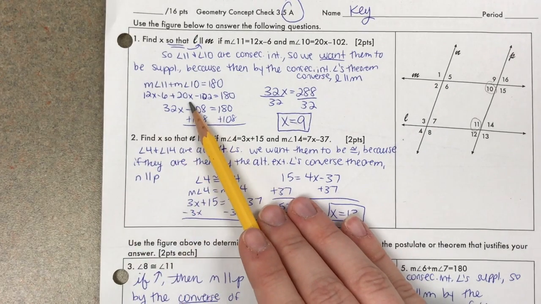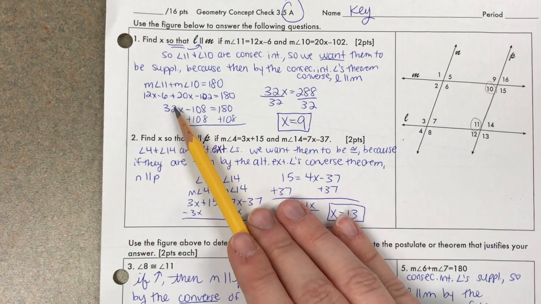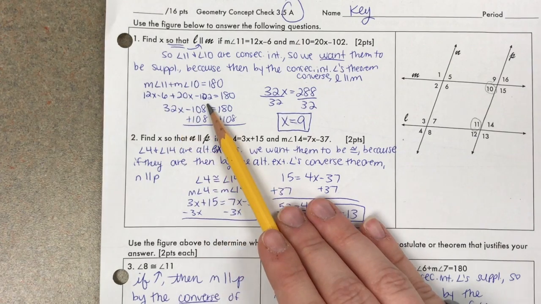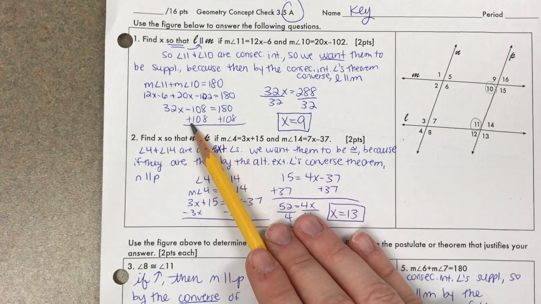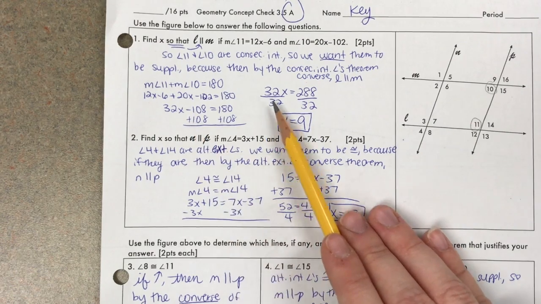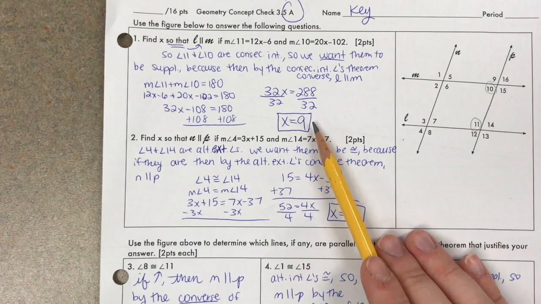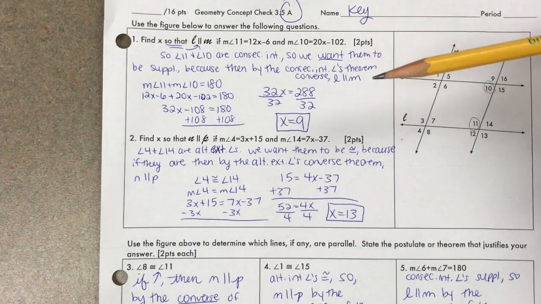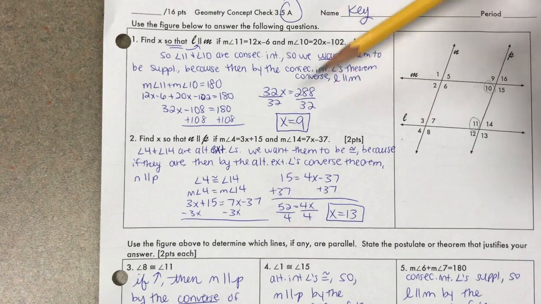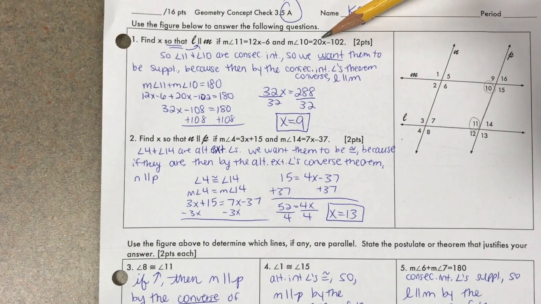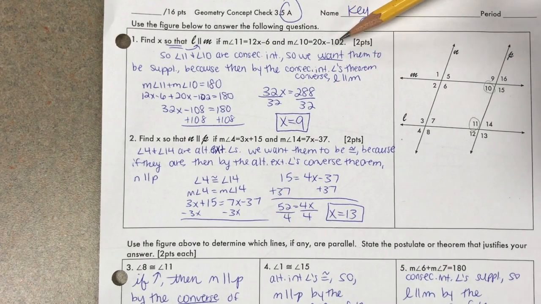So 12x plus 20x is 32x, and then we got negative 6 plus negative 102 is negative 108. Then add 108 to both sides, you get 32x is equal to 288. Divide that by 32, and x is equal to 9. We can make sure this is correct by plugging it back in. 9 times 20 is 180, and 180 minus 102 would be 78.